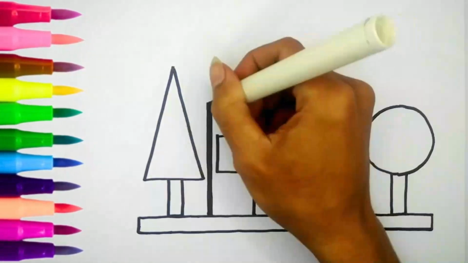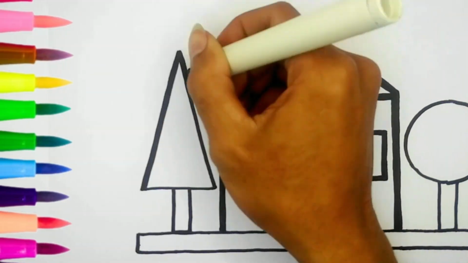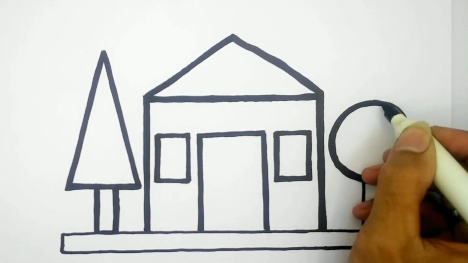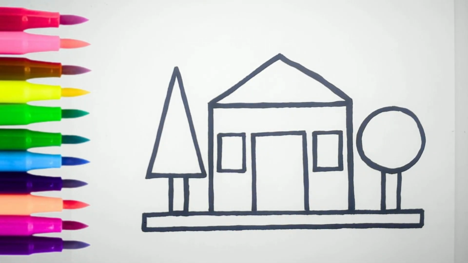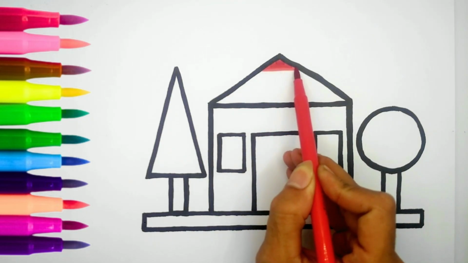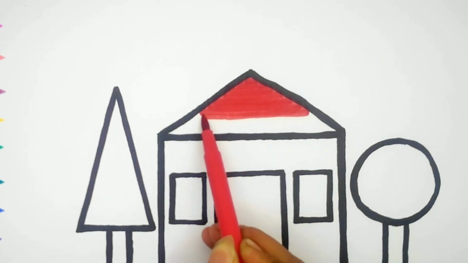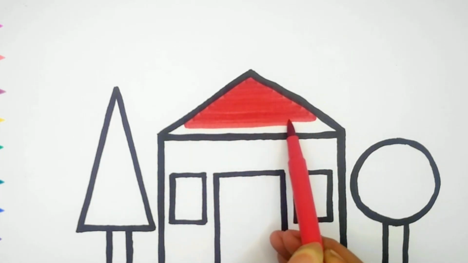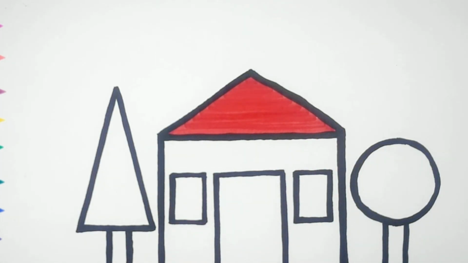Coloring time. Let's color the house. Red for the roof. Yellow for the wall.